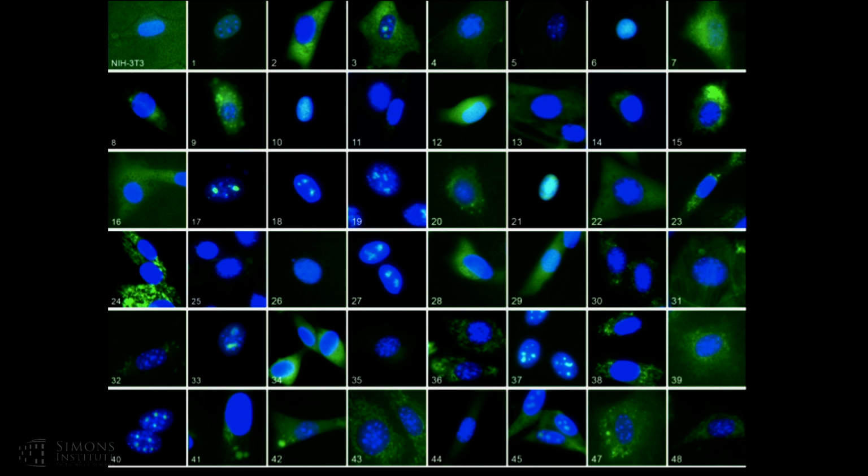So these are a bunch of different tagged proteins. What I mean by tag is that we can see a specific protein in green when we take a picture on the microscope, and that tagged protein is changing. So these are 48 different tagged proteins that are going to be our universe of proteins.